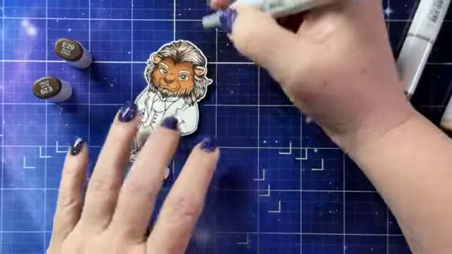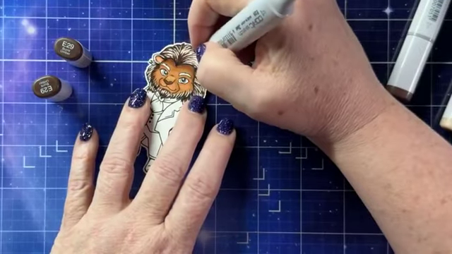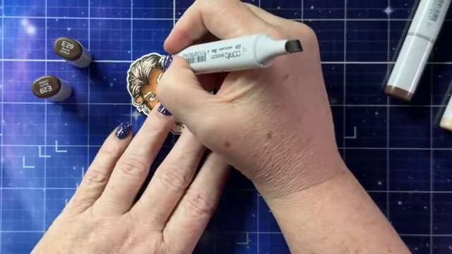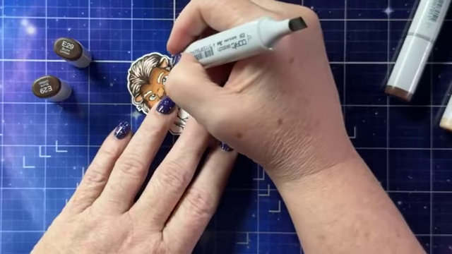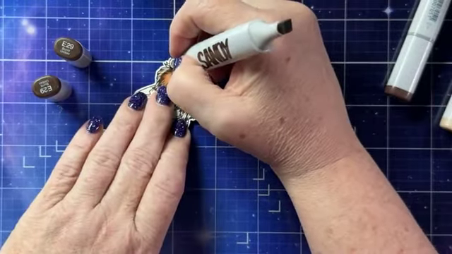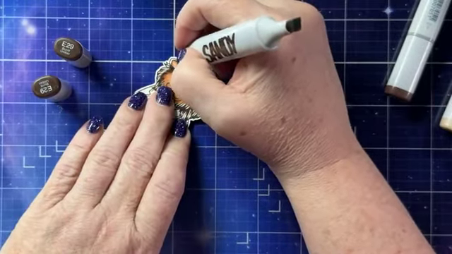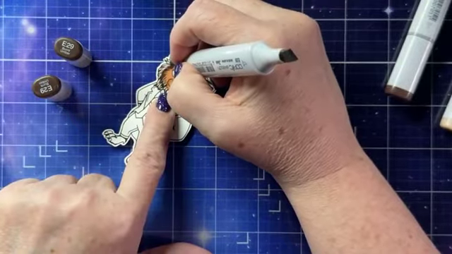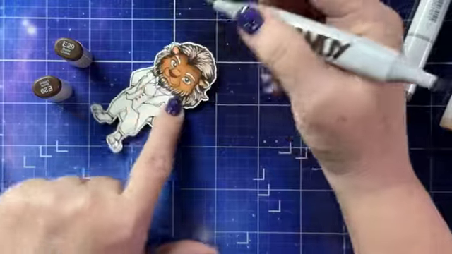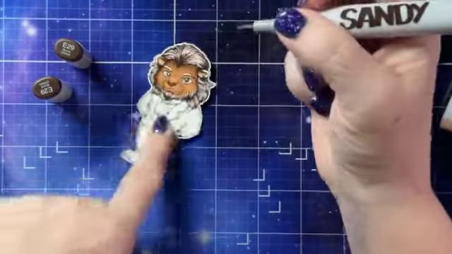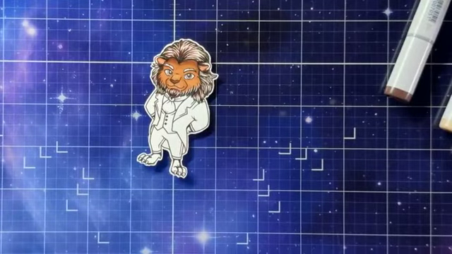Okay, so now we have this color. I think we need just a teeny bit more, like right here. And now I'm going to just extend on the ear a little bit and do the underside right there, just so we can keep these ears blending in with the hair. And then I'm going to do the underside of his eyebrow. So it's just a skinny, skinny line. This does have a new nib on it, so it's very stiff and works super great.